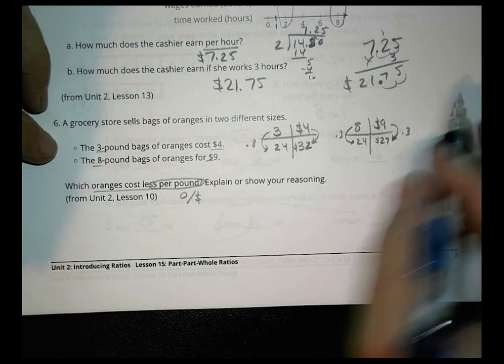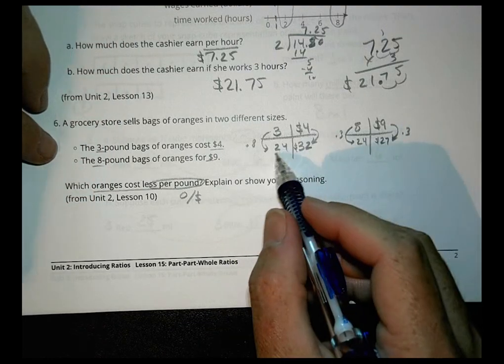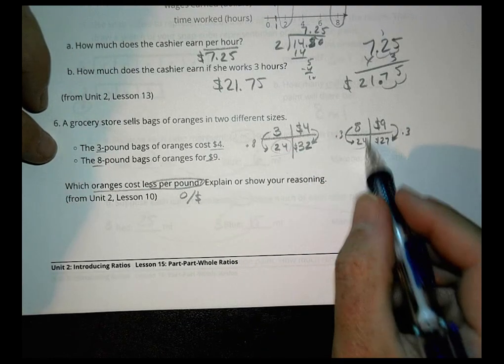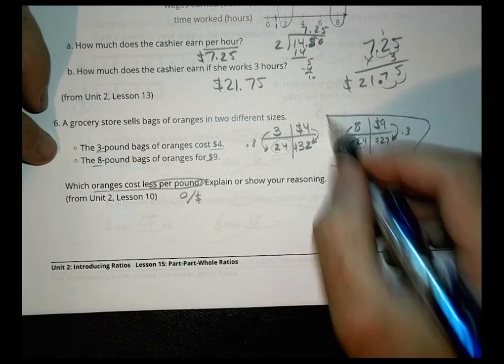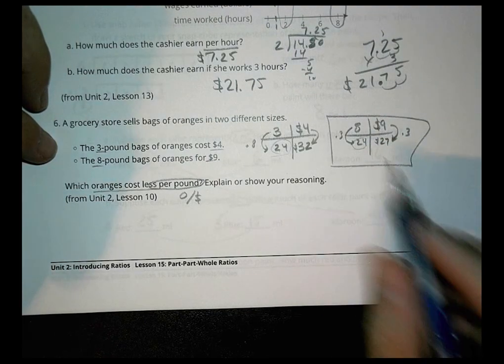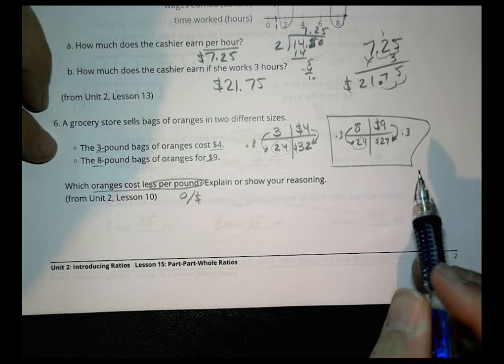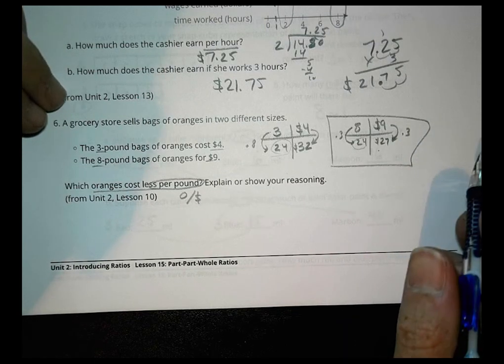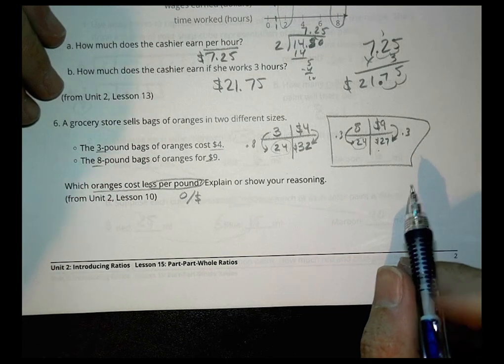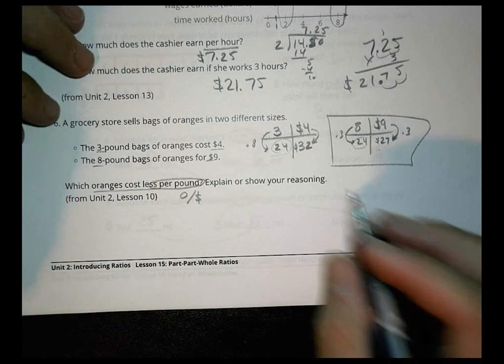So which ones cost less per pound? Well, if I bought the same amount, 24, this one here is a better deal. It only cost me $27. I actually saved $5 by going to that store right there. You could do it other ways too. You could find the unit price, okay? And that's another way of doing it here.